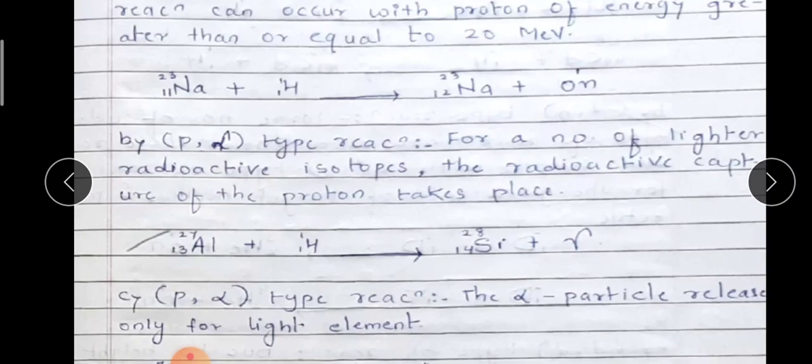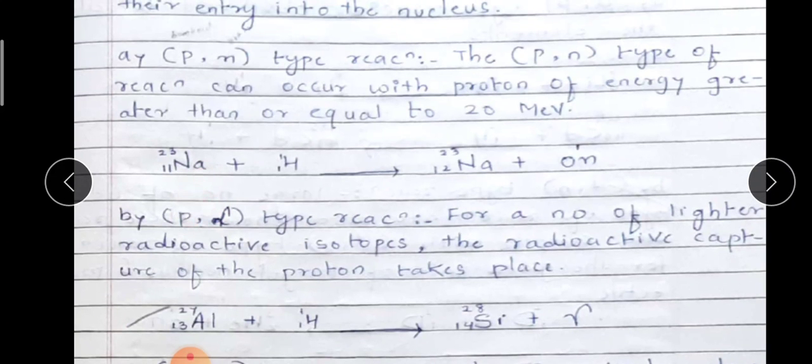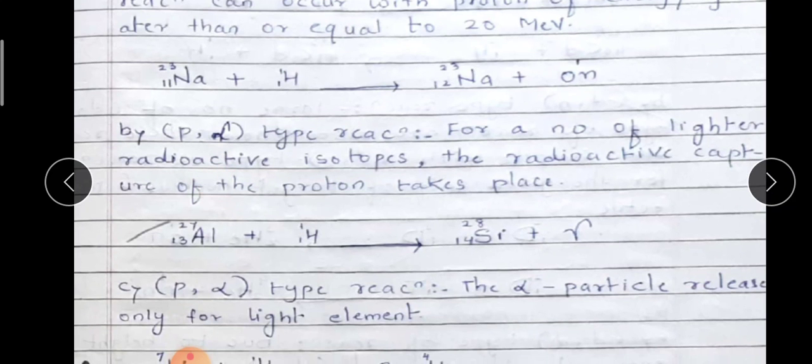How can we do this? You know this is 12 minus 0, 12 will be there, and here it will be magnesium. Instead of sodium, there should be magnesium. Please note it well.